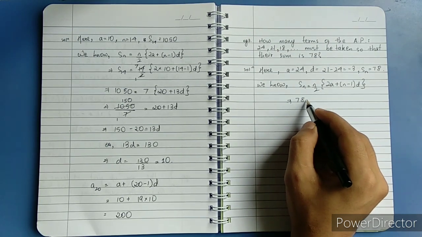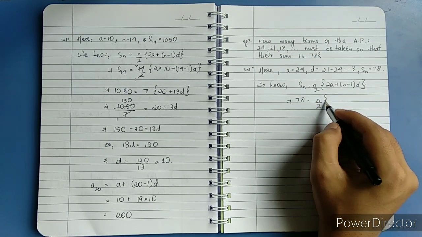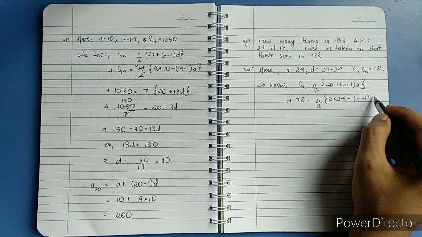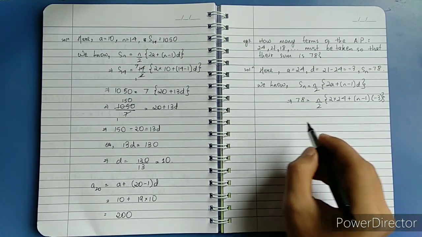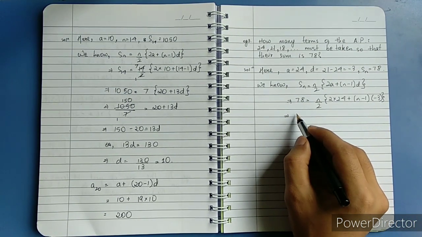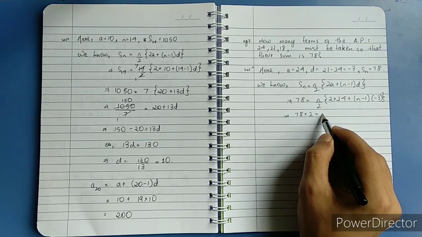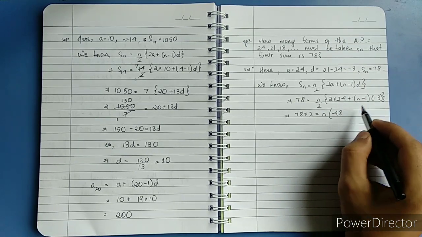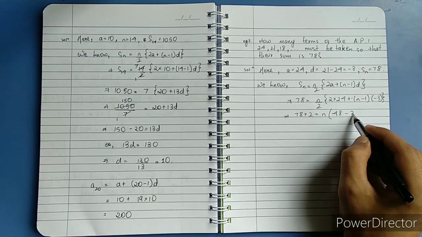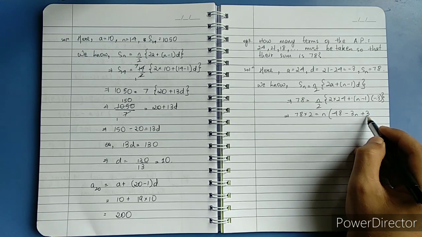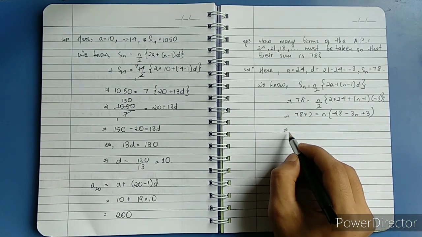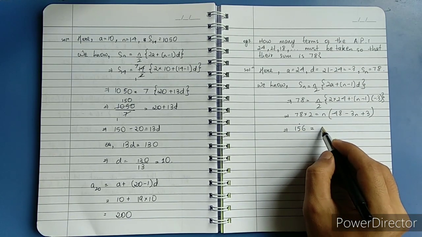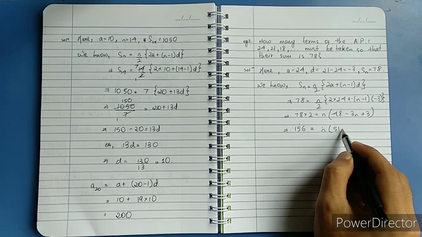This implies 78 equals n by 2, 2 into 24 plus n minus 1 into minus 3, which implies 2 comes over here. 78 into 2 equals n, here we have 48, plus into minus becomes minus 3n, minus minus plus 3, which implies 156 equals n into 48 plus 3, 51 minus 3n.